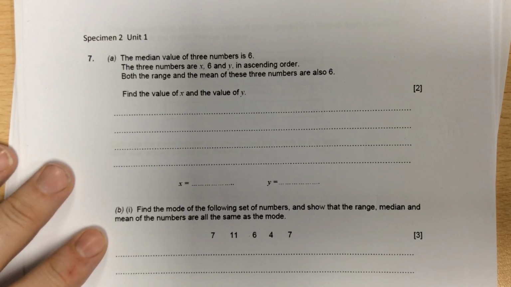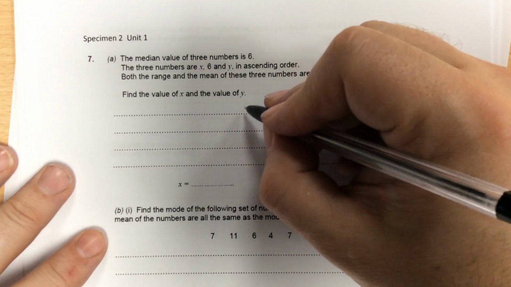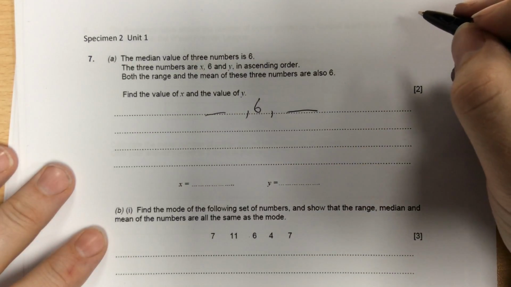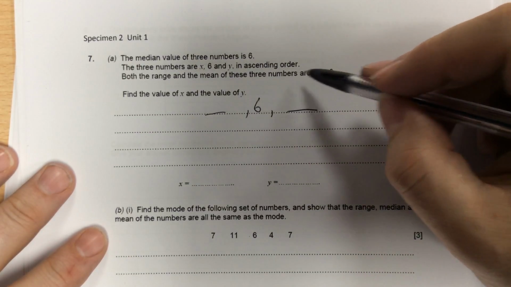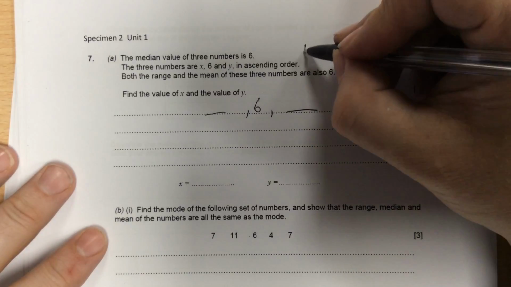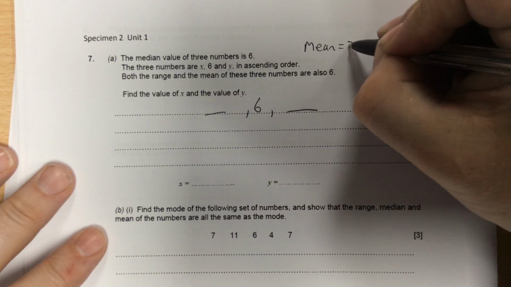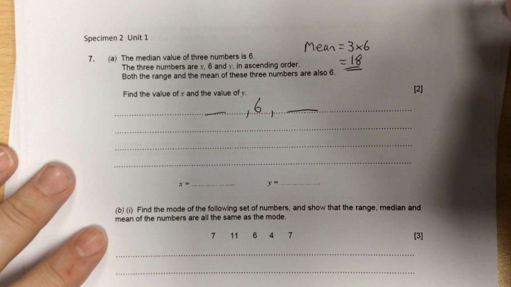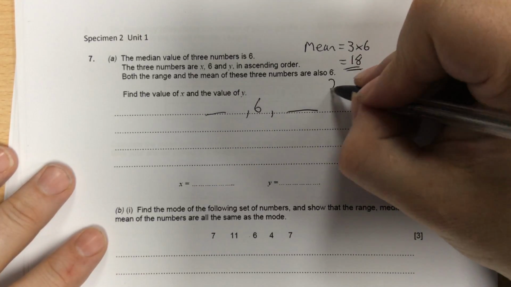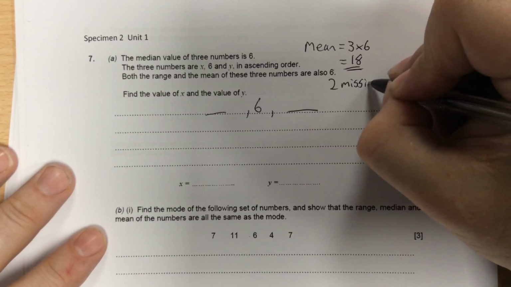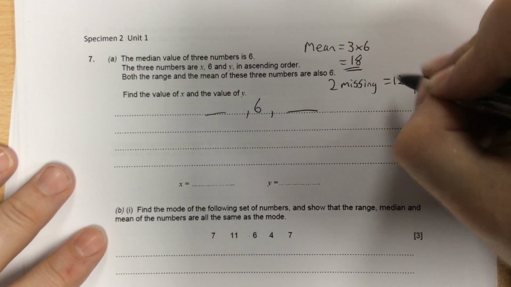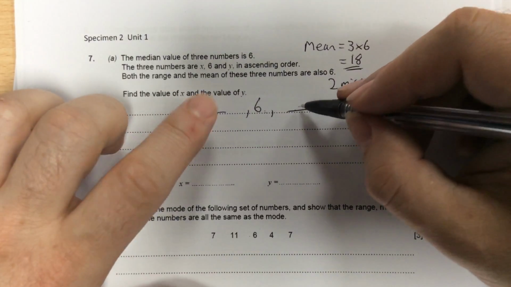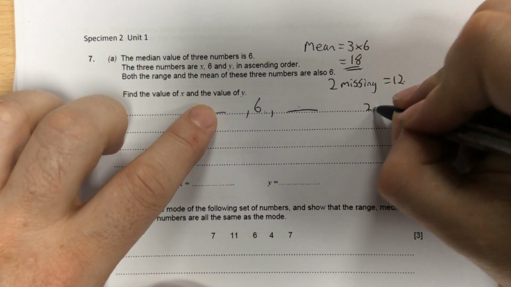The next one. The median of 3 numbers is 6. So I've got 3 numbers and the middle number is 6. Both the range and the mean are also 6. So the mean, because there's 3 numbers, 3 times 6 is 18. So they're going to add up to 18, which means my 2 missing numbers must make 12, because 12 add 6 is 18. Because they make 12 and they have a difference of 6, let's have a look at 2 numbers that make 12.